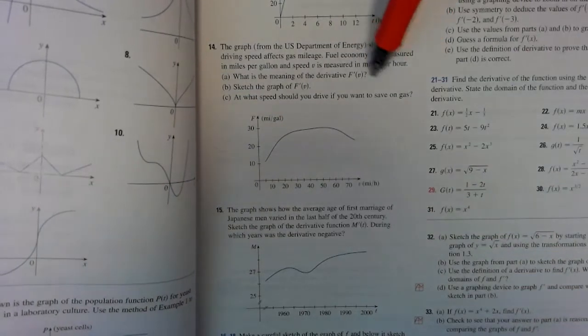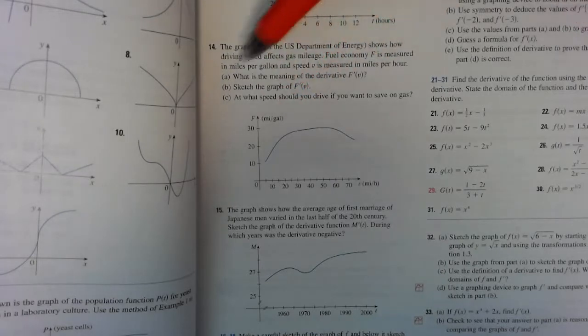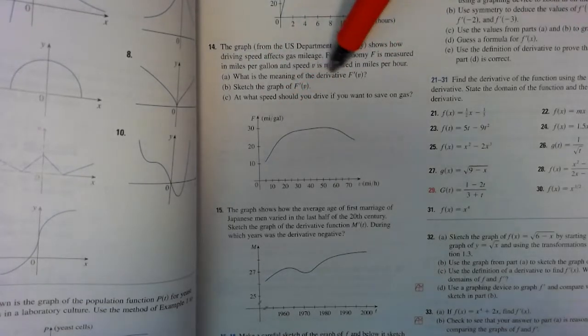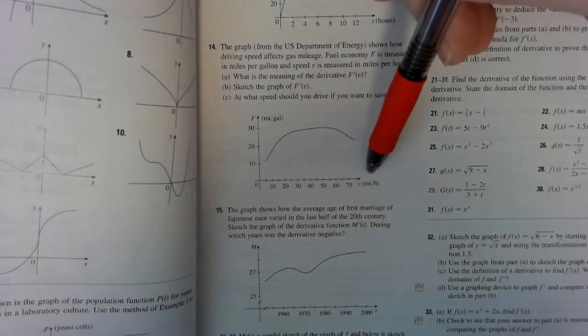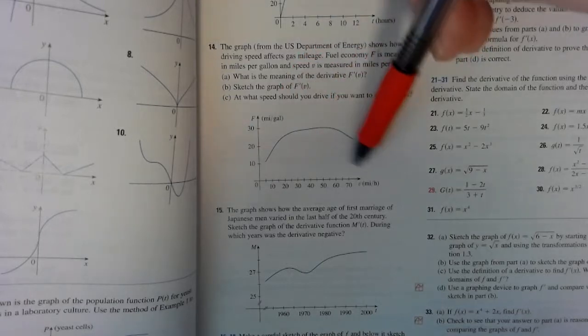Okay, so what is the graph of the derivative? Remember the meaning of the derivative: it is the rate of change of miles per gallon per miles per hour, so you could kind of figure out the units from that.